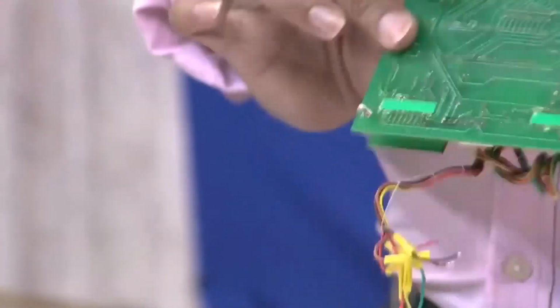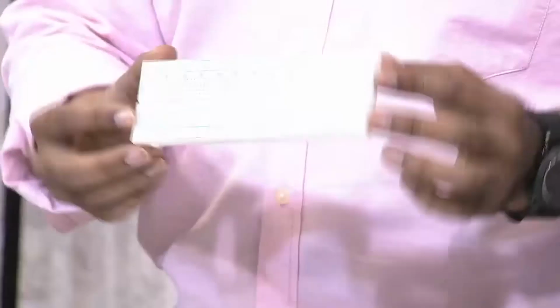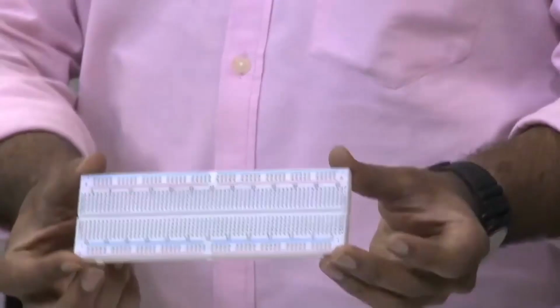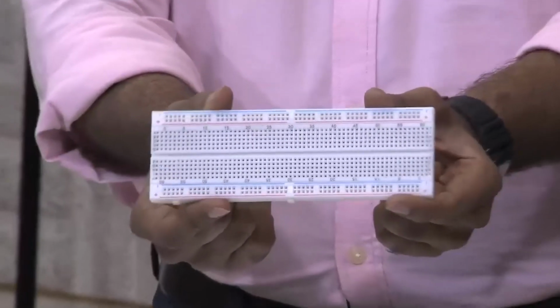So the next question is, how can we test this circuit? If I cannot solder it, is there an alternative arrangement to test the circuit? So the answer is yes. The answer is this beautiful thing in my hand here. Maybe you cannot see because of my pink shirt. Now you can see, this is zoom in. This is called breadboard.